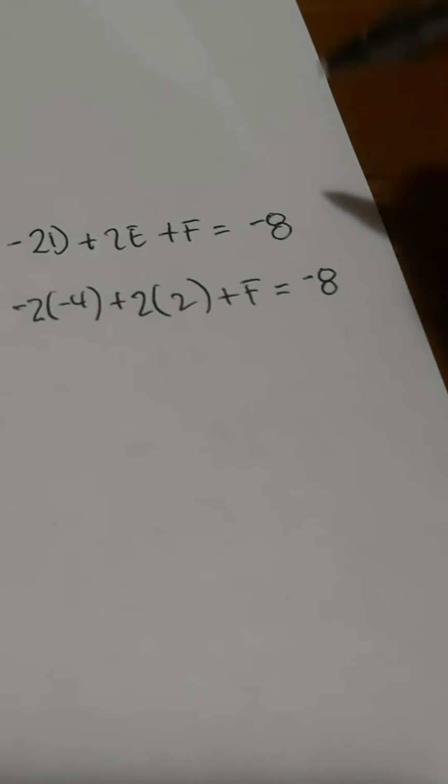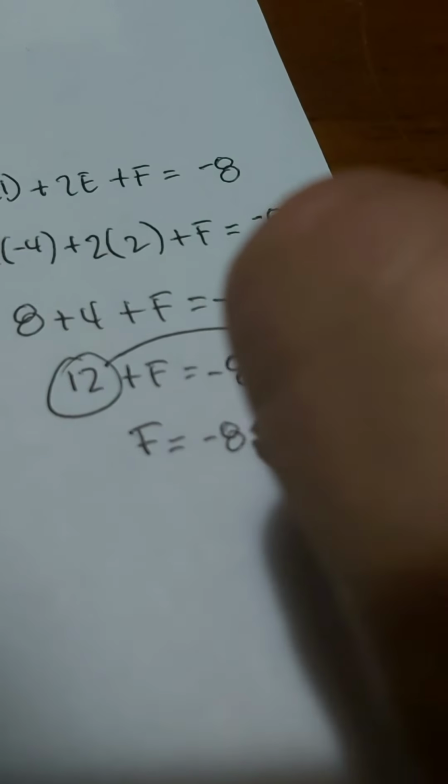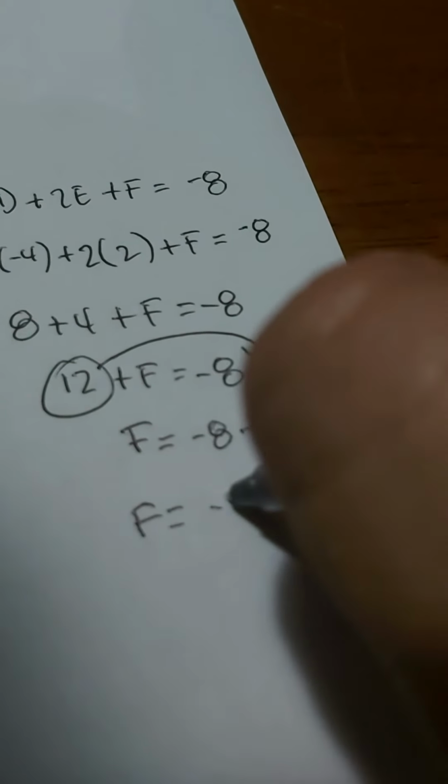Negative 2 times negative 4 plus 2 times 2 plus F equals negative 8. So we got 8 plus 4 plus F equals negative 8. 12 plus F equals negative 8. F equals negative 8 minus 12. F equals negative 20.